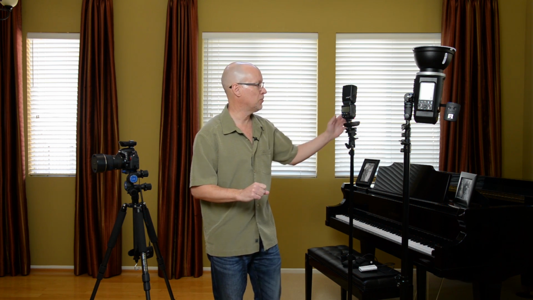Now typically, if you were out in the field doing photojournalism, you would take a speed light and you would just put it into the hot shoe of the camera. Easy enough. The camera knows that when it needs to actuate the flash, it just sends a signal, flips a switch, light goes off. Simple. So we're doing the same thing in essence from the camera to the flash, just wirelessly.